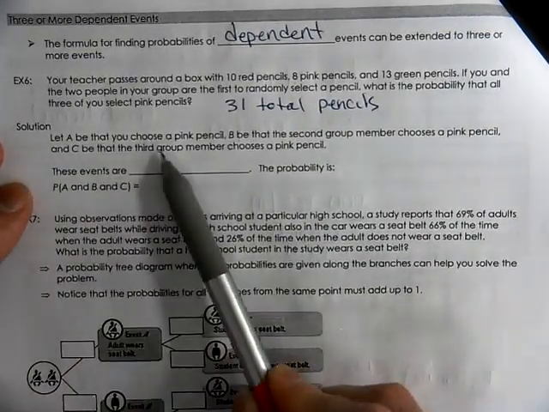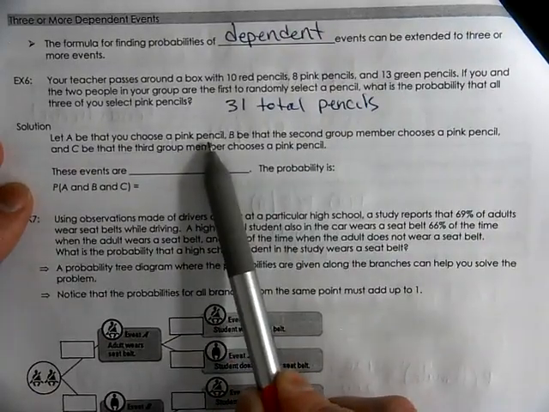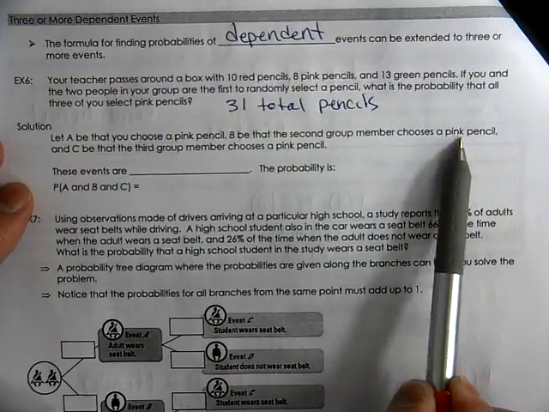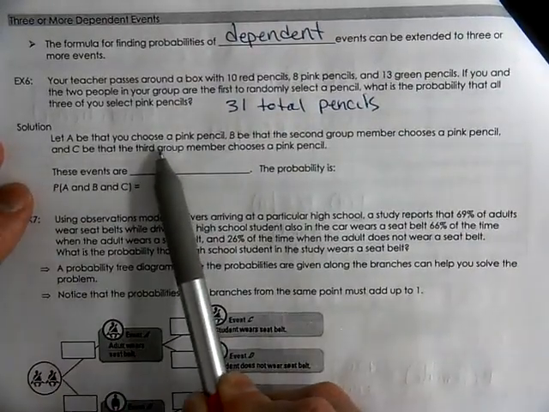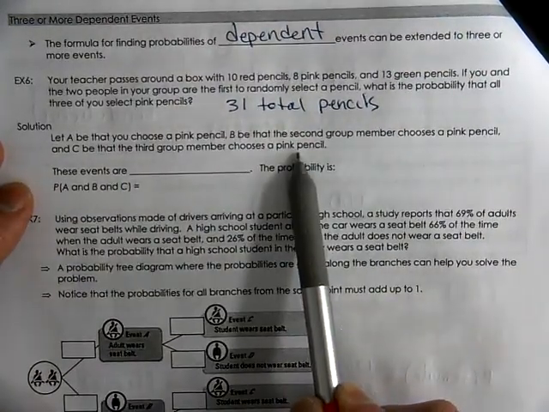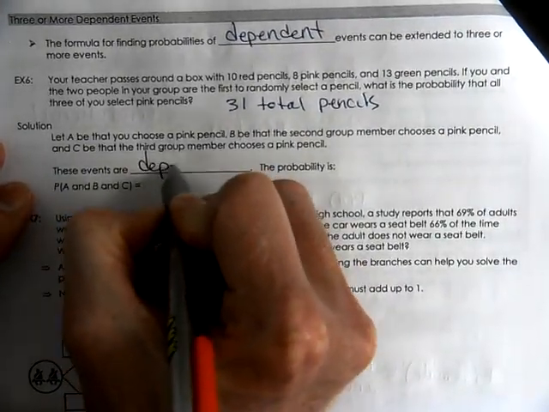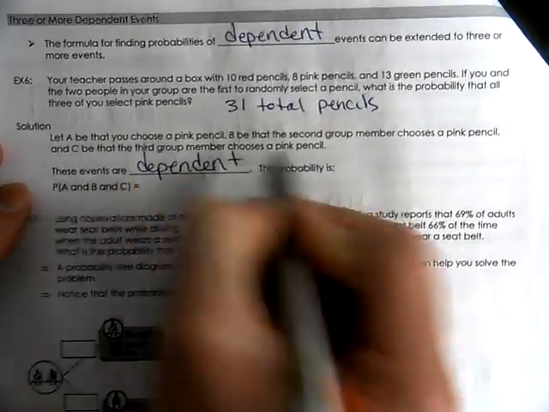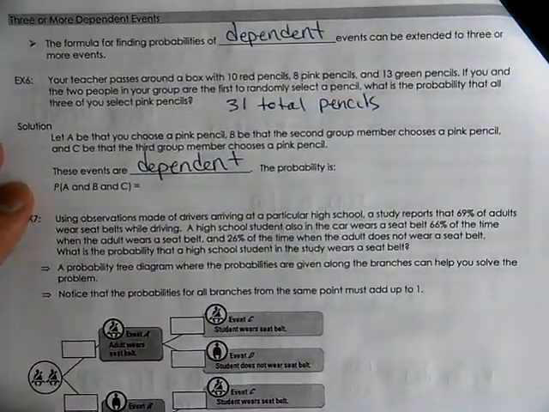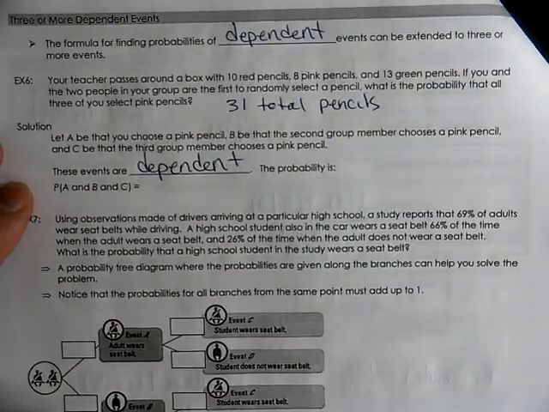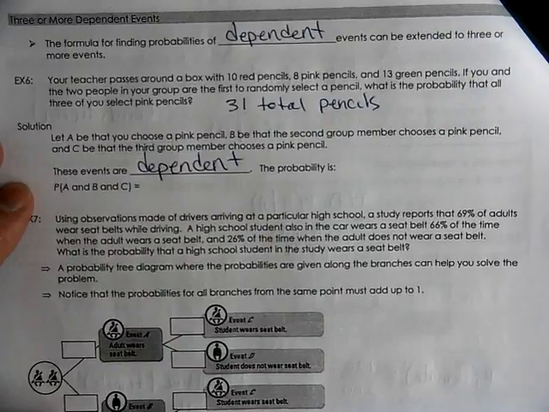So let A be that you chose a pink pencil, B is that the second person picked a pink pencil, and C is that the third person picked a pink pencil. This would be considered dependent events, because we're not putting the pencils back in. There's going to be fewer pencils every time somebody else draws, so this is dependent. It changes the probability.